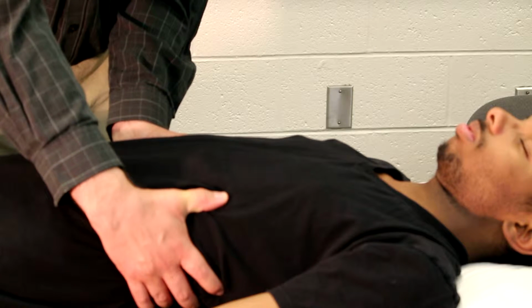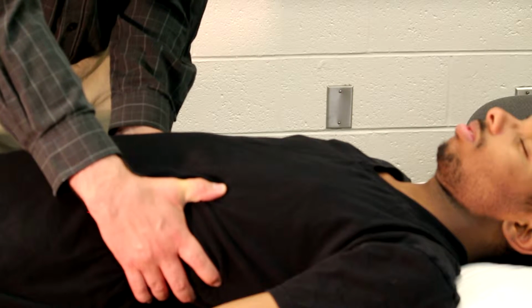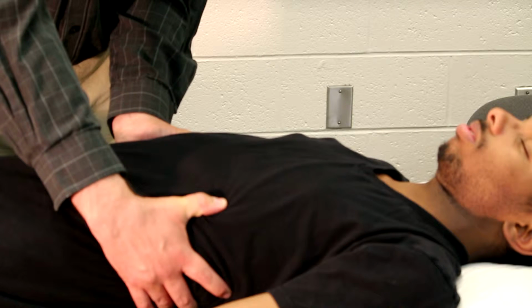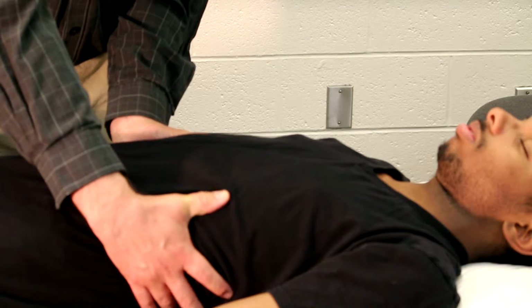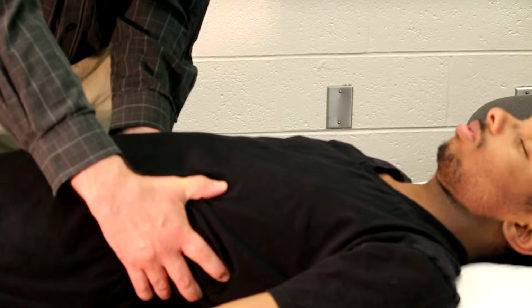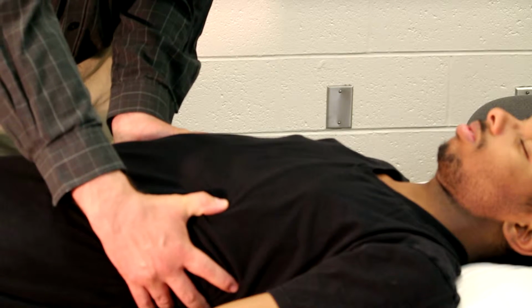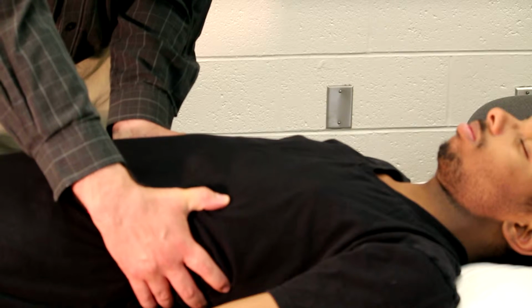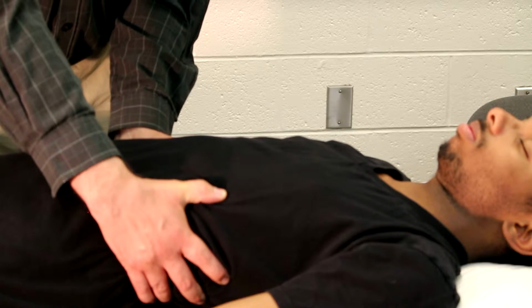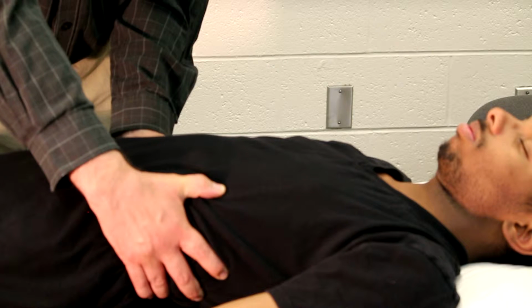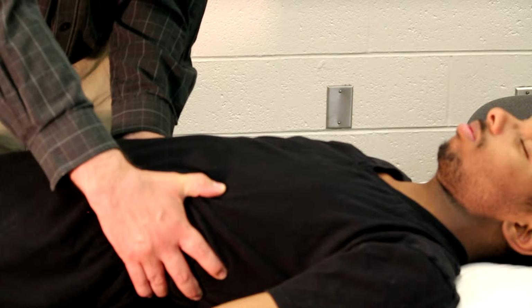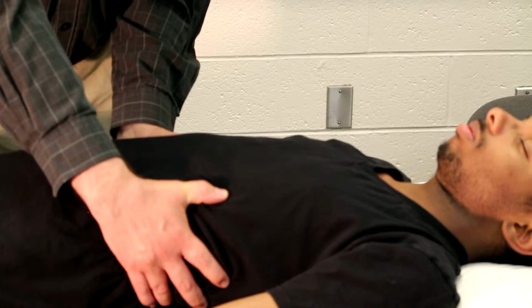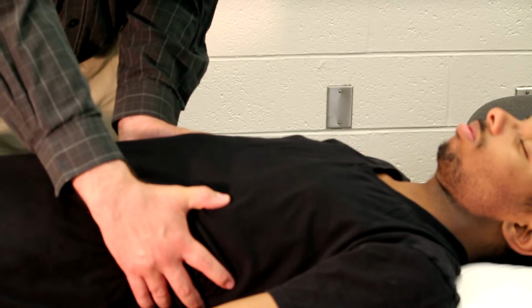Take the trunk in a clockwise or counterclockwise direction, rotating rather than just side bending, and look for ease of motion versus restricted motion. For direct myofascial release, we will go into the area of increased resistance and use the patient's own regular breathing as a facilitator for the release. For indirect myofascial release, simply go the other direction.